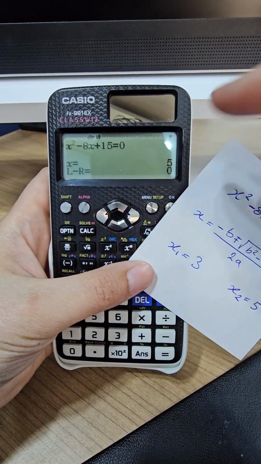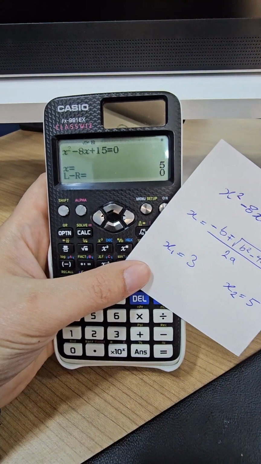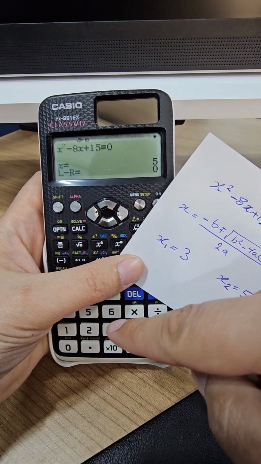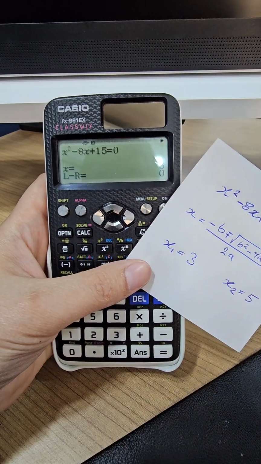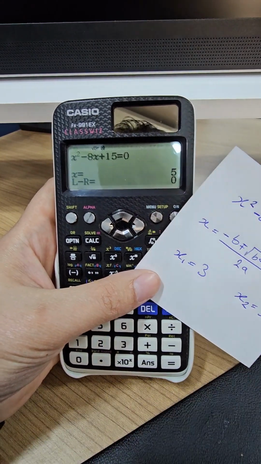So in case you know you have two or more than one solution, you have to guess different initial values of x to get all the values of x, okay.